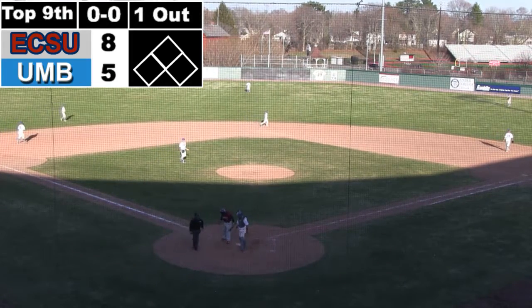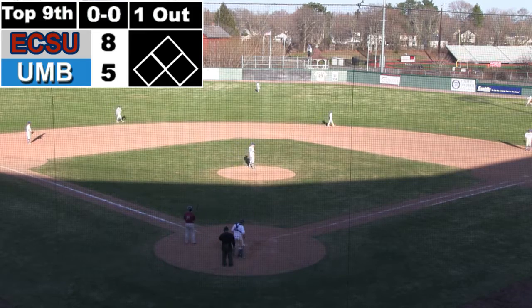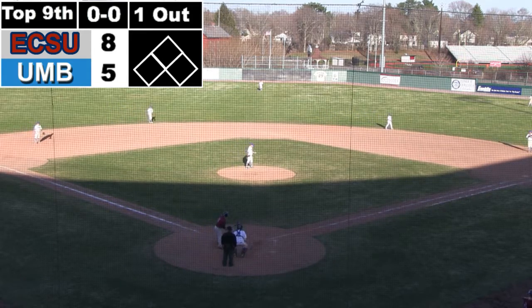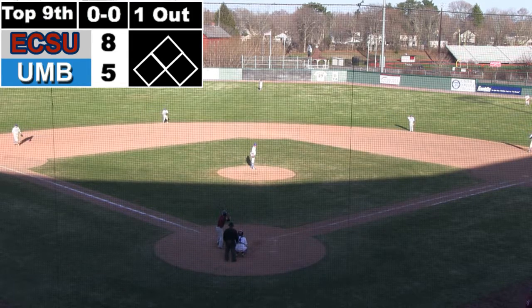Who else am I missing out there? Well, you have Brian Fiel at second base. Daniel Benito came on as a defensive change at first base. Luke Nagel is over at third base. And I think we covered it. And that's how the cookie crumbles.